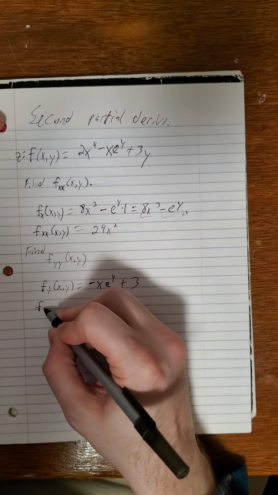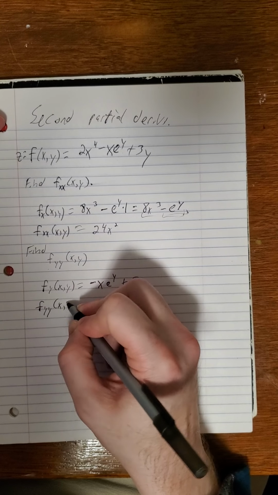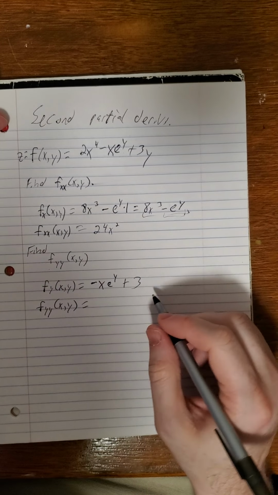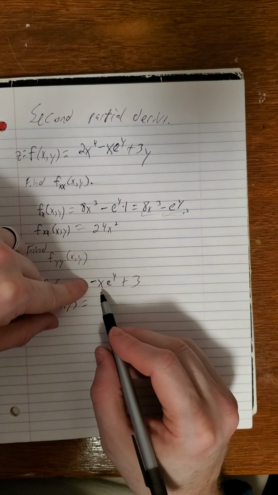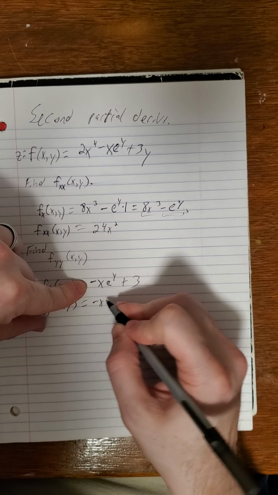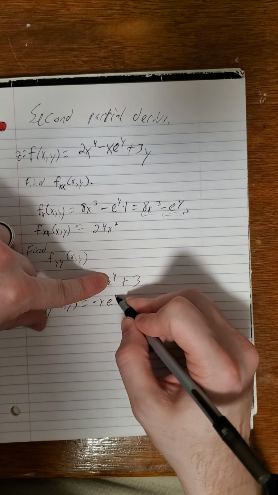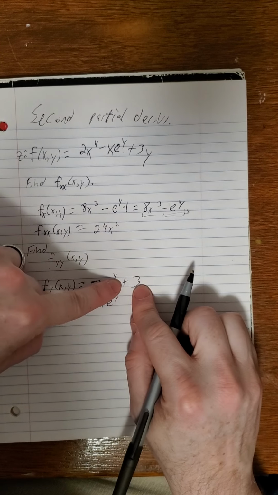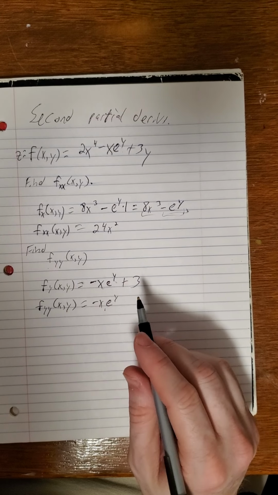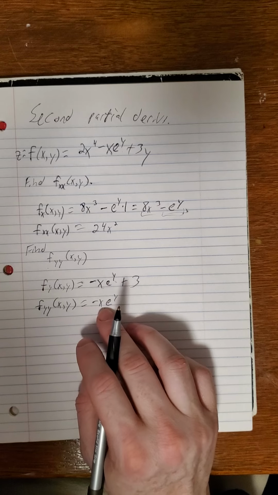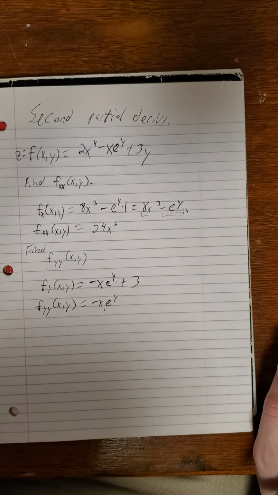So once you had that in hand, then you were ready to take the derivative of your derivative. Again, with respect to the variable y. So minus x is still a constant. Derivative of e to the y is still e to the y. Derivative of any constant is always 0. So hopefully you got minus x e to the y for your second derivative with respect to y both times.